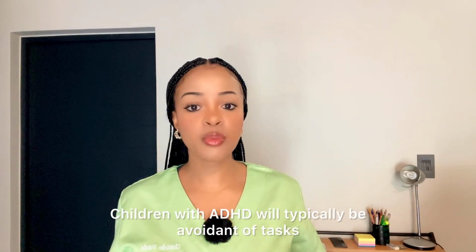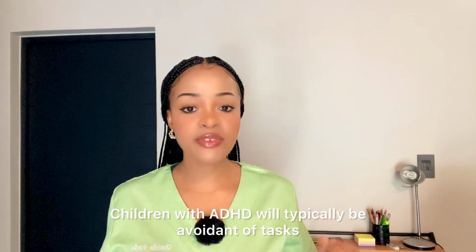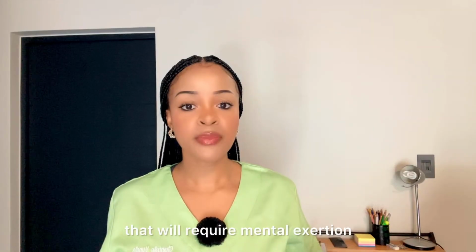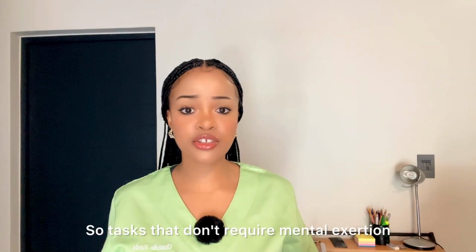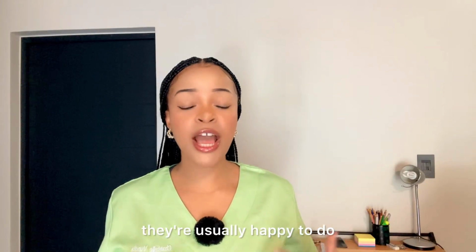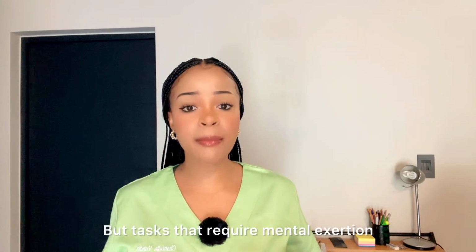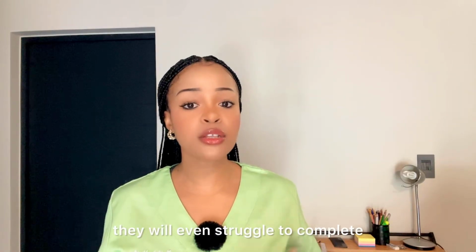Children with ADHD will typically be avoidant of tasks that they don't enjoy because they don't want to do anything that will require mental exertion. So tasks that don't require mental exertion, they're usually happy to do and are able to do without any difficulties. But tasks that require mental exertion, they will even struggle to complete.